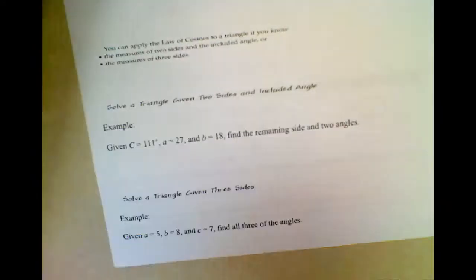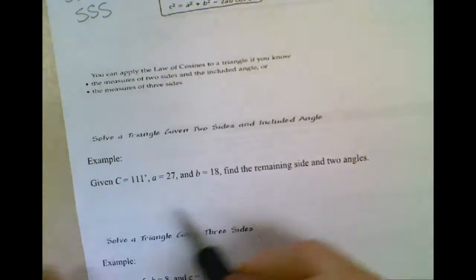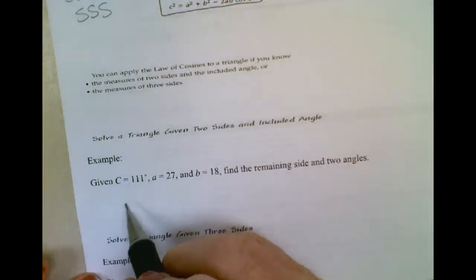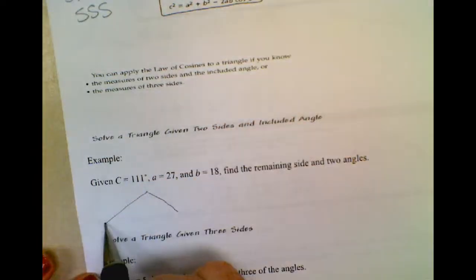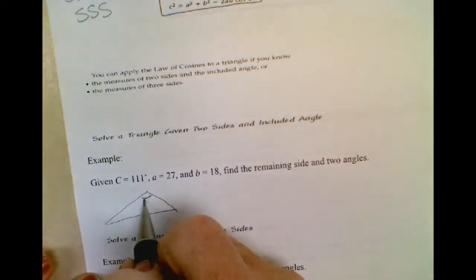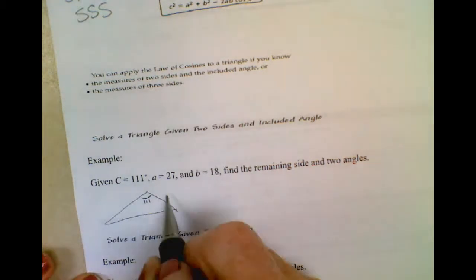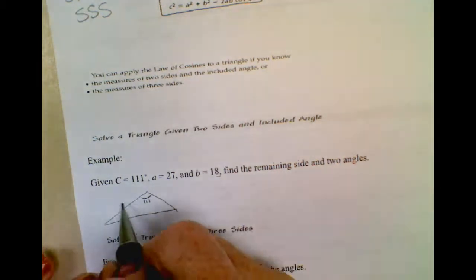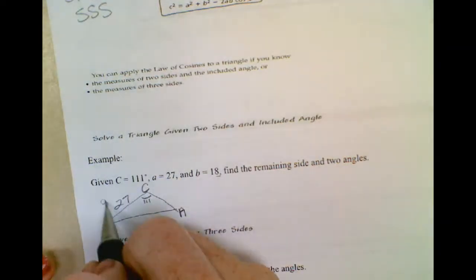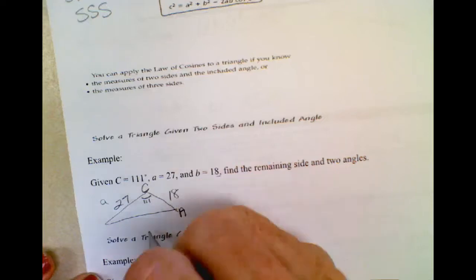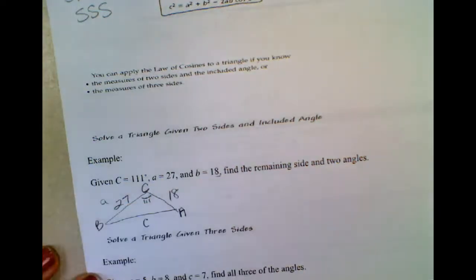So sometimes it helps when you're given just the measurements to draw out a triangle. That's fine. So for this, C would have to be our longest side because that angle is 111, which has to be the largest angle that we have. So that's 111. A would have to be over here because it's the middle side. And B would have to be 18, because, sorry, it has to be the smallest side, so it's got to be across from the smallest angle.